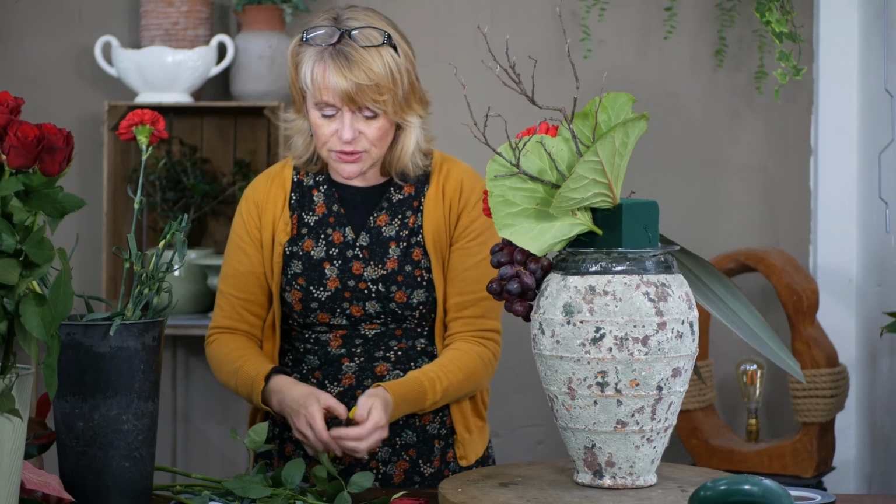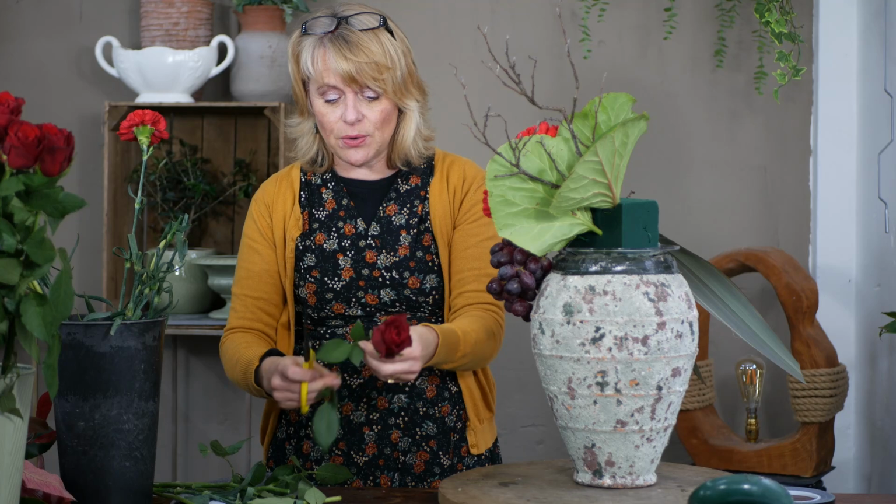Right, so let's now move on to the rose, and then we look at adding in some foliage. I'm going to cut the rose down quite short again. I don't want any foliage on there. And this time I'm going to come above the two flower types. And there's a beautiful contrast now in shape.